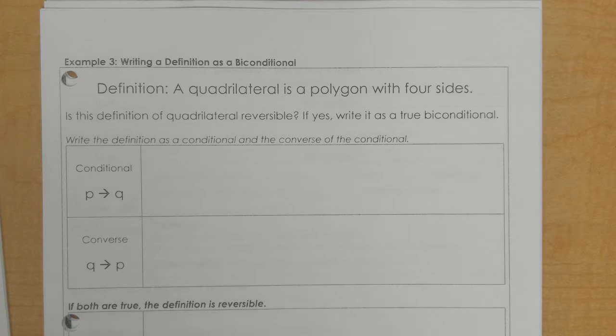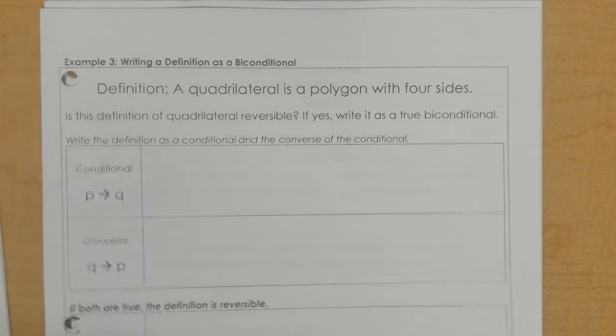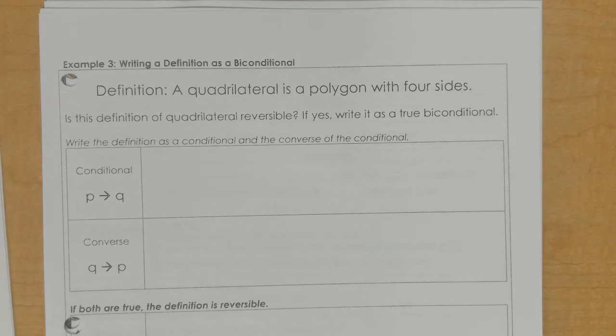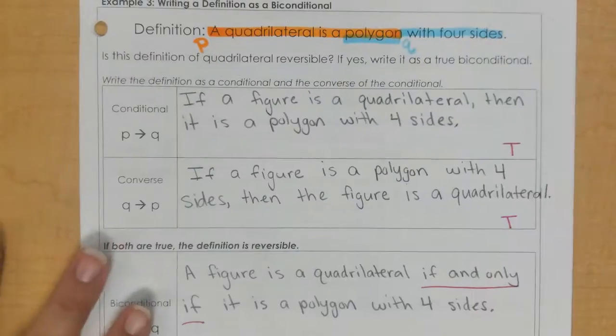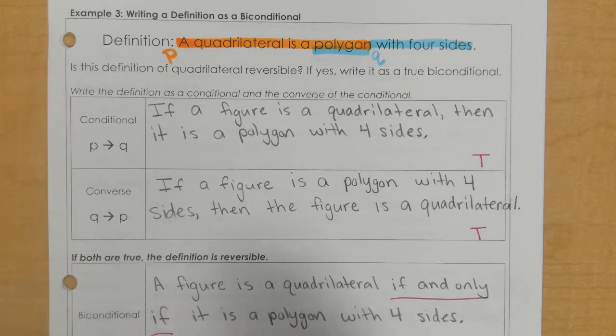A quadrilateral is a polygon with 4 sides. So first, I'm going to break this up a little bit. I'm going to actually use the notes that I already filled in. So I'm going to trade those out. And again, this is already on Google Classroom for you guys as a PDF file, so it'd be easier to read through. But let's just talk about what it's saying.